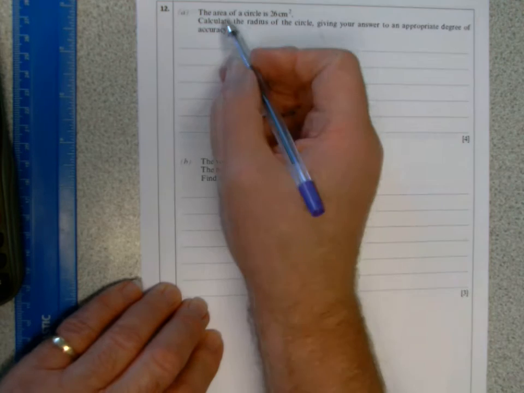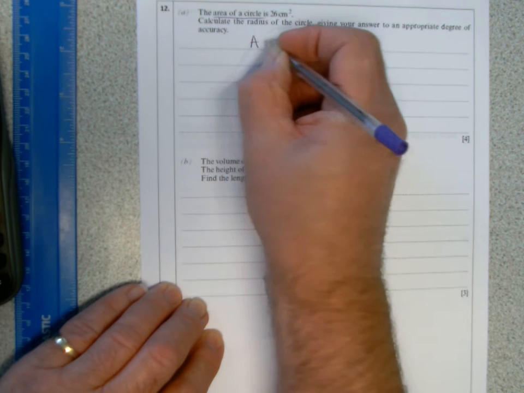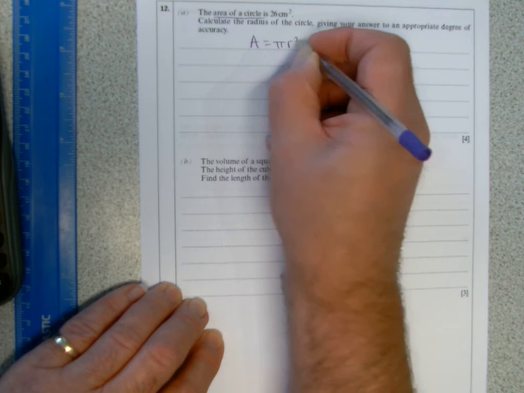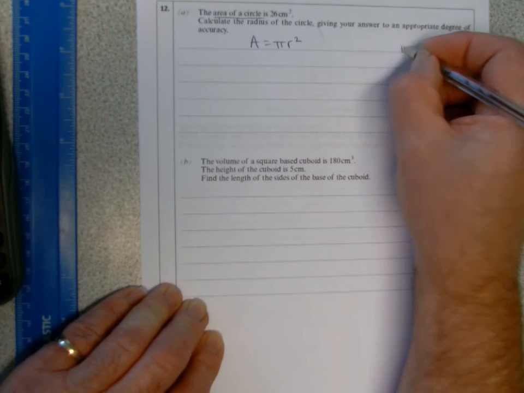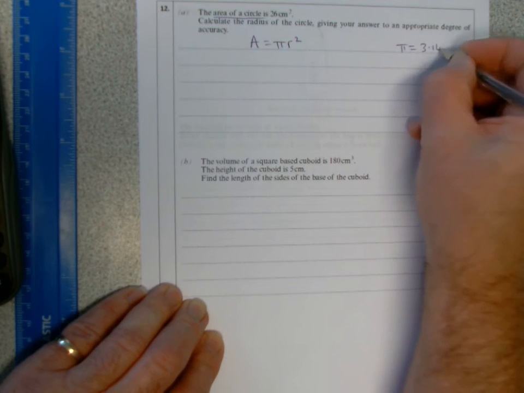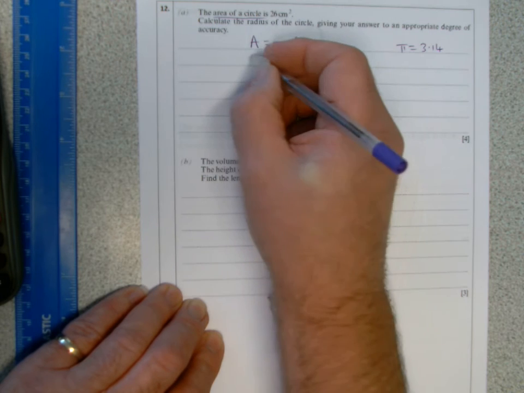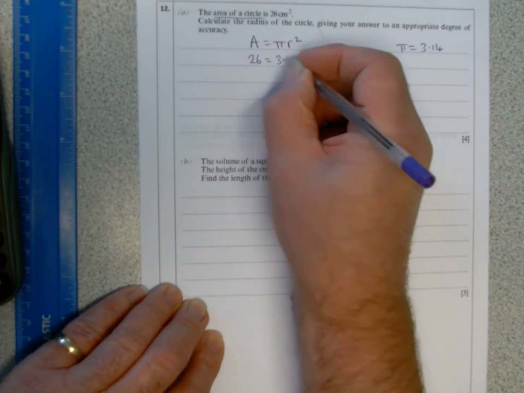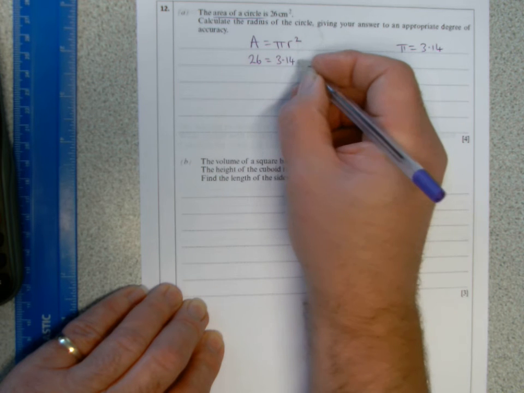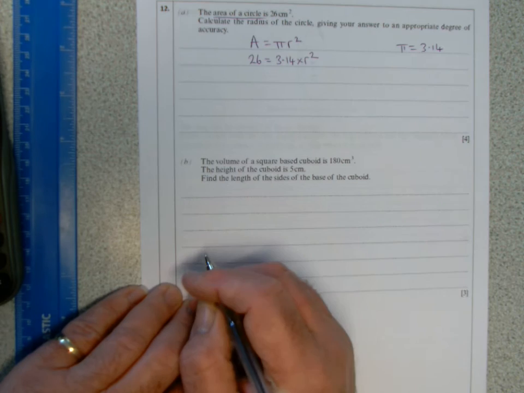Okay, area. So area of a circle, so it gives me the answer. Then the area of a circle is pi r squared. Pi, we're going to take as 3.14. So I substitute what I know into this formula. The area is 26, so A is 26. Pi is 3.14, and r I don't know, so that's times r squared.